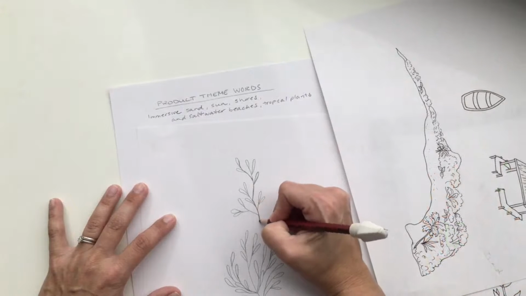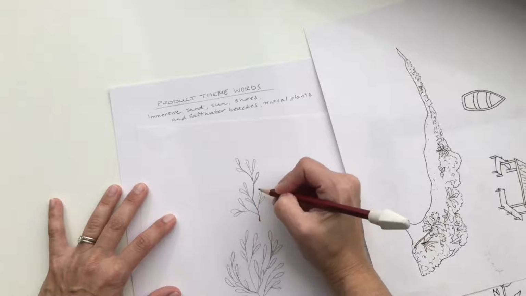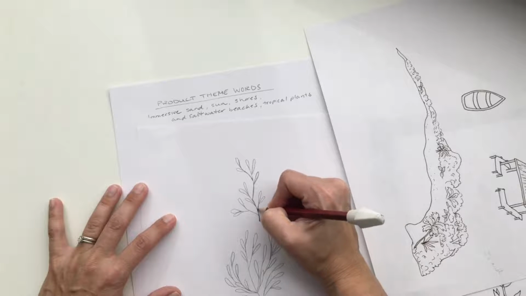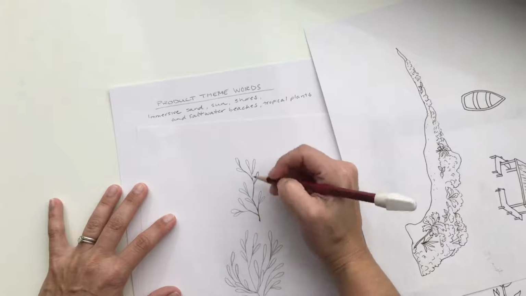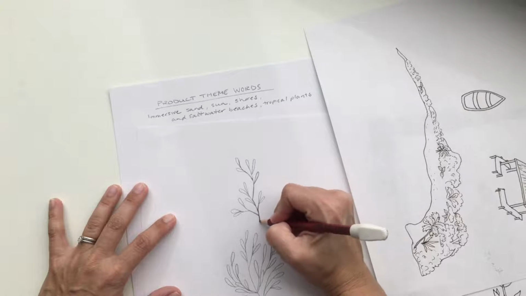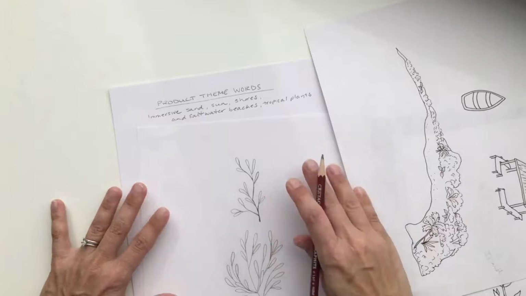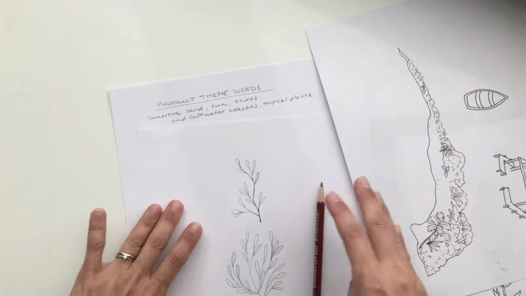With your product theme in mind, begin sketching out all the elements you want to include in your product. You can do this on standard printer paper with a graphite pencil, like I'm using here, or you can use your iPad Pro if you have one and are comfortable with using that for sketching.